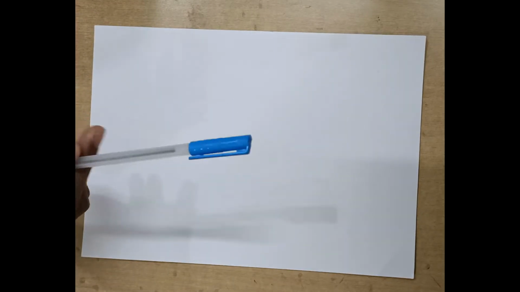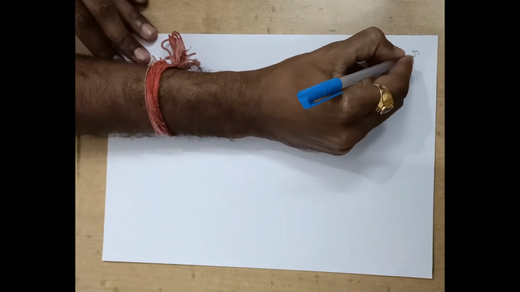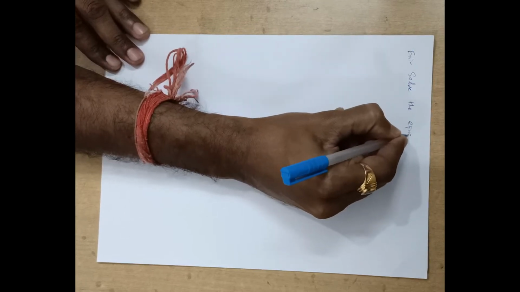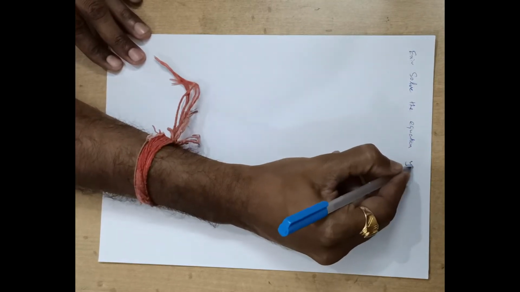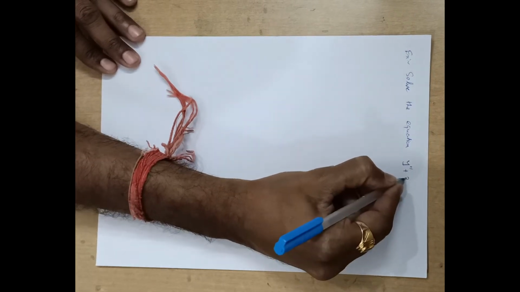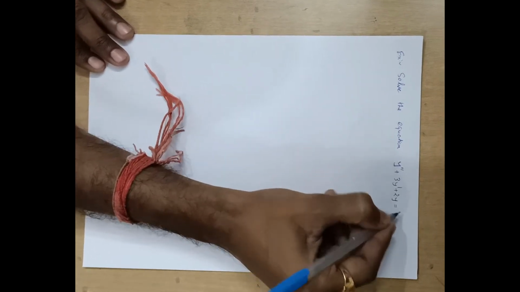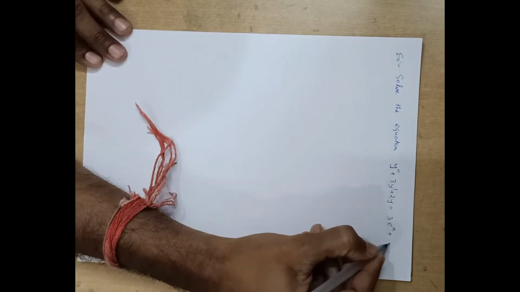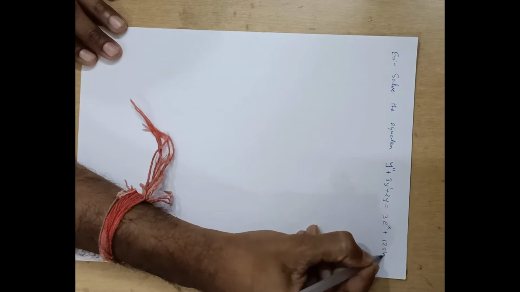Last time we have learned the method of undetermined coefficients. So today we are going to continue it. Last time we have seen only one example. So today we are going with another one. Suppose example, solve the equation y'' + 3y' + 2y = 3e^x + 12 sin 2x.